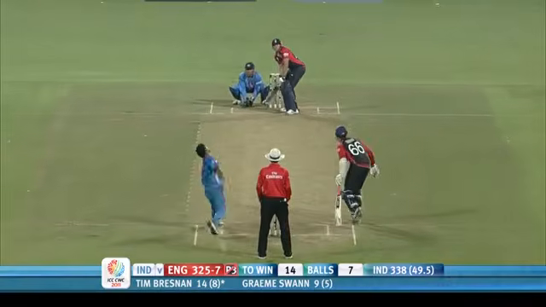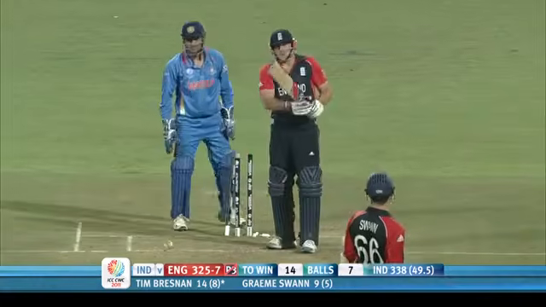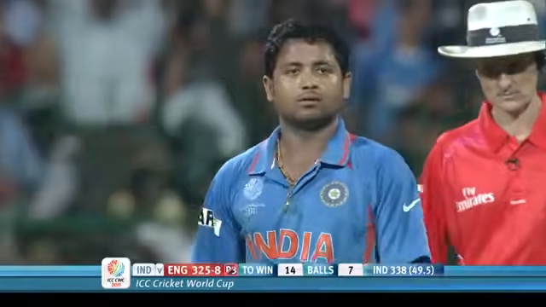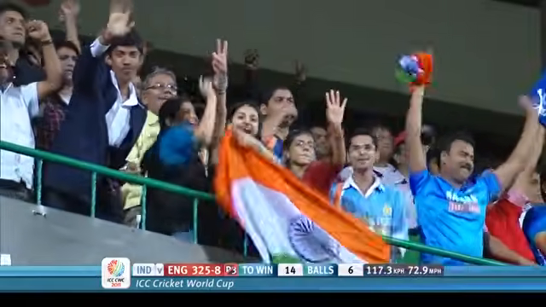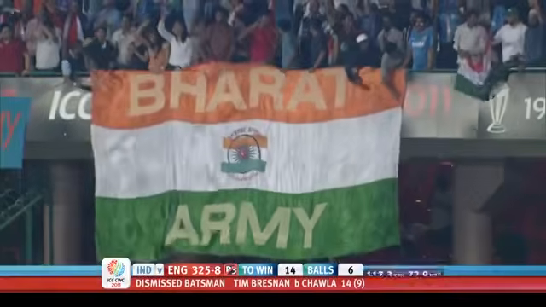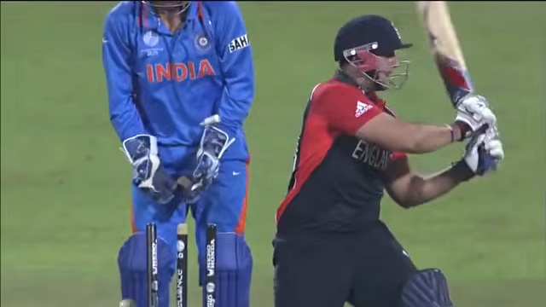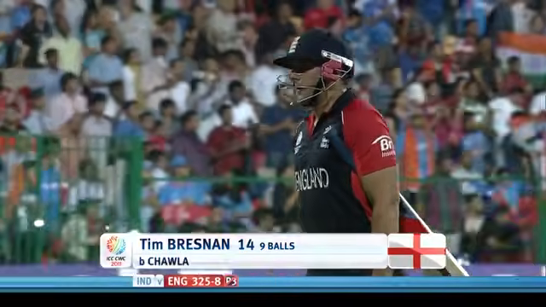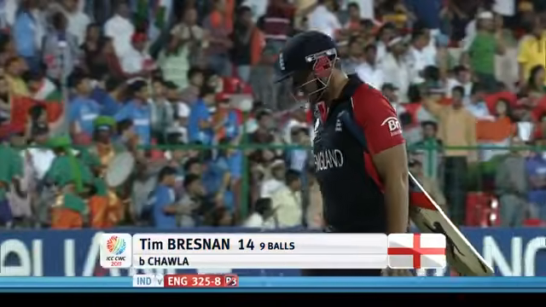Well, what a match this is. Bowled in. Bang on target. Bresnan misses. Chawla hits. Drama continues here at the Chinnaswamy Stadium as England lose their 8th wicket. Well, well, well. Bresnan's little cameo comes to an end. 14 from 9 balls, 325 for 8.